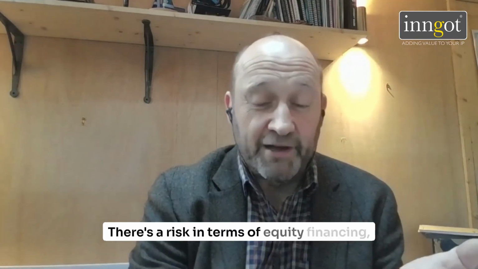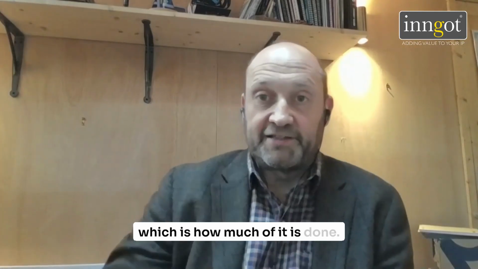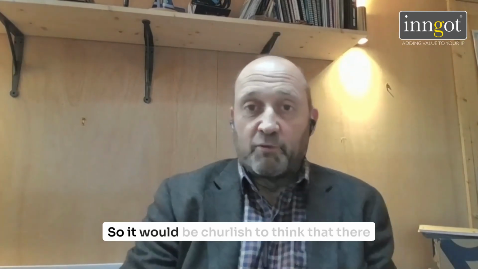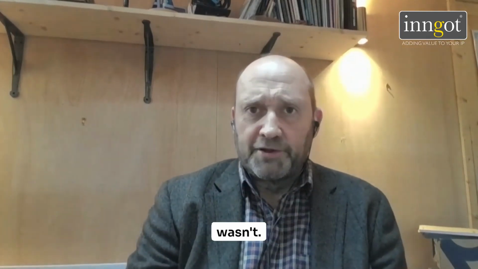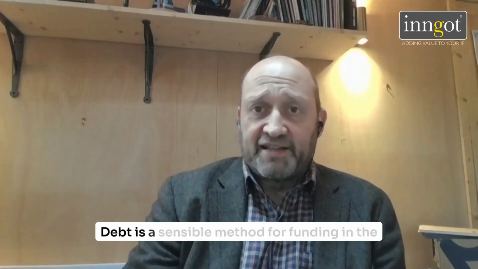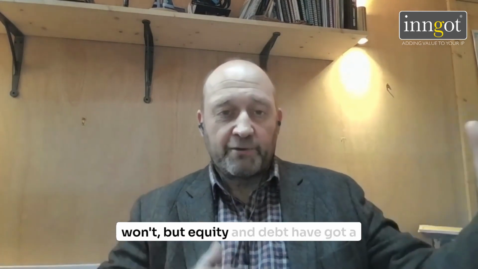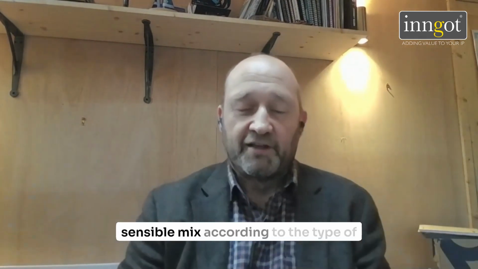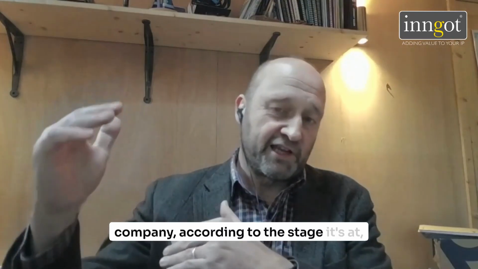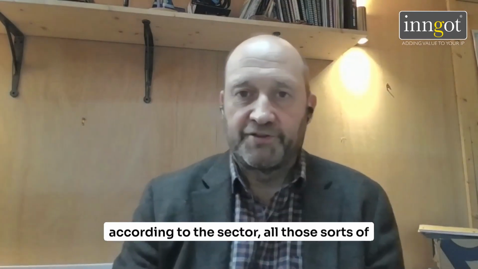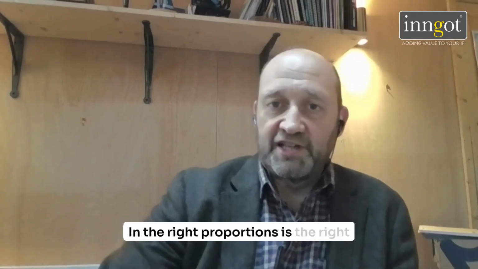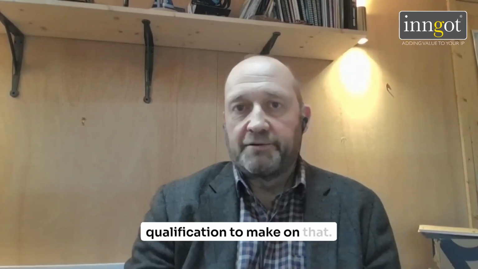There's risk in terms of equity financing, which is how most of it is done. So it would be churlish to think that there wasn't, but debt is a sensible method for funding in the right proportions. I mean, you can go into finance theory. I won't, but equity and debt have got a sensible mix according to the type of company, according to the stage it's at, according to the sector, all those sorts of things. In the right proportions is the right qualification to make.